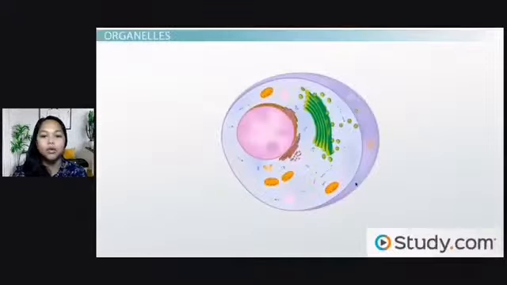Let's take a look at your cell. Okay, so this right here, makinig na. This is your generalized cell, no? Now, your cell has different parts at meron ng iba-ibang organelles. Mag-start tayo with your cell membrane. So this right here is the cell membrane. Yung cell membrane mo, siya yung pinaka-boundary ng inyong cell, no?